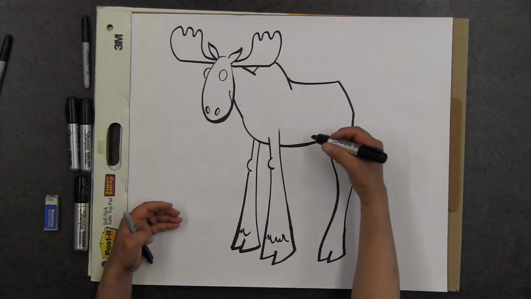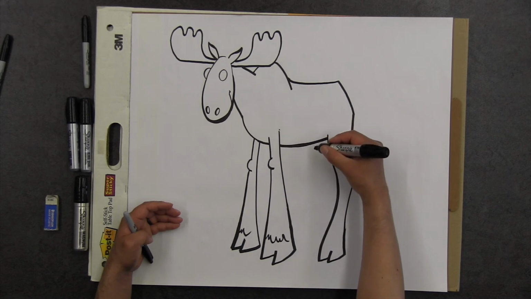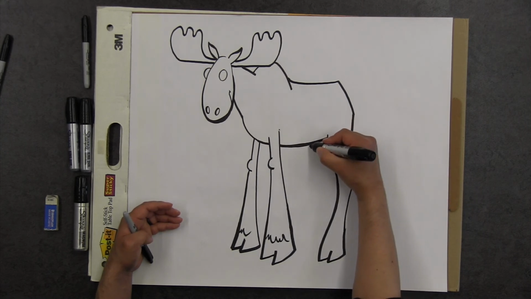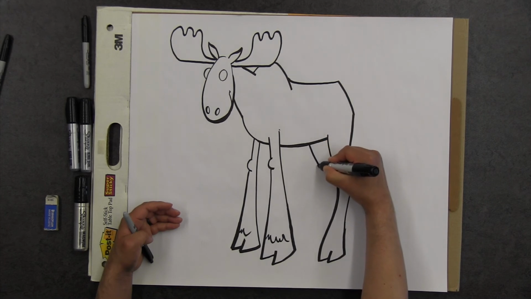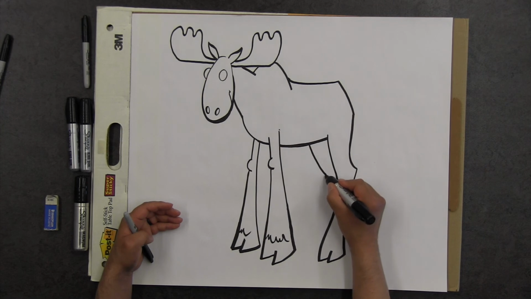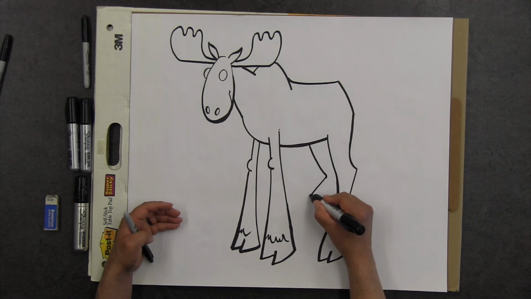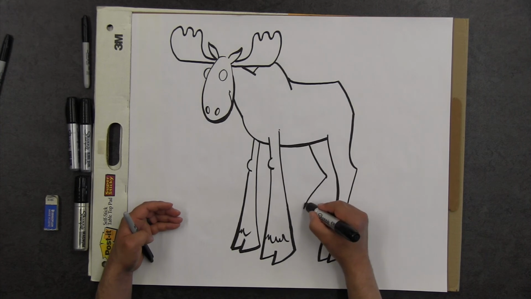And now the back leg that's further back here, I'm going to have that one kind of trotting a little bit, so we're going to bring this one over about right here, and then I'm going to bring it here, and I'm going to start to bring that split hoof down like this, bring that up.